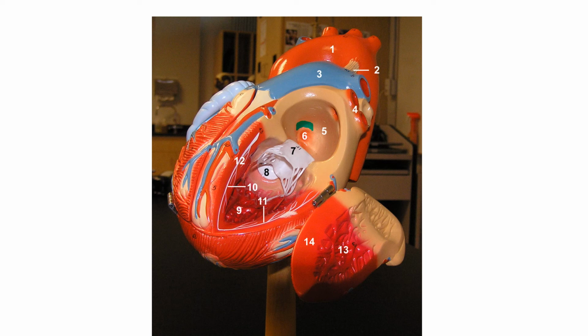Number 6 is showing you the fossa ovalis, a remnant of fetal blood circulation. It used to be the foramen ovale. Number 7 is showing you the left atrioventricular valve, also known as the mitral valve, also known as the bicuspid.